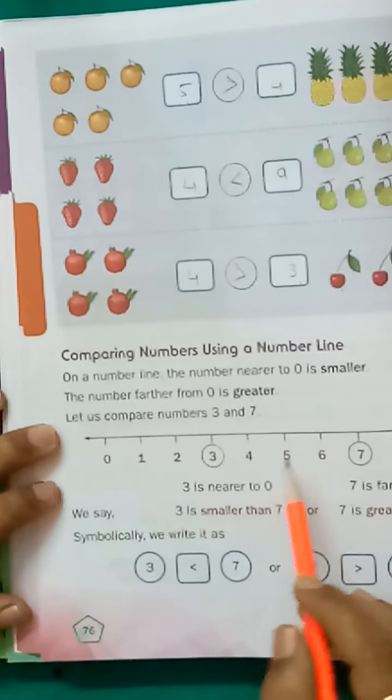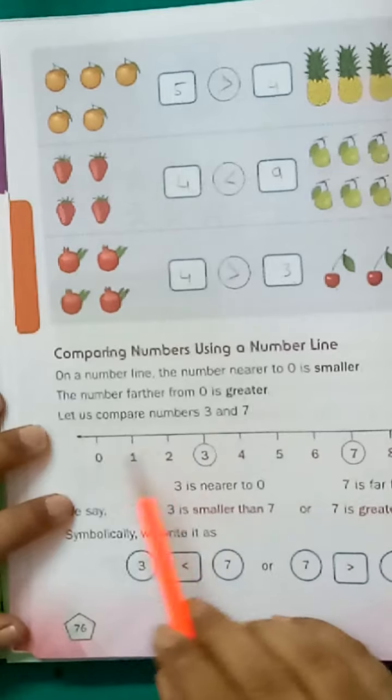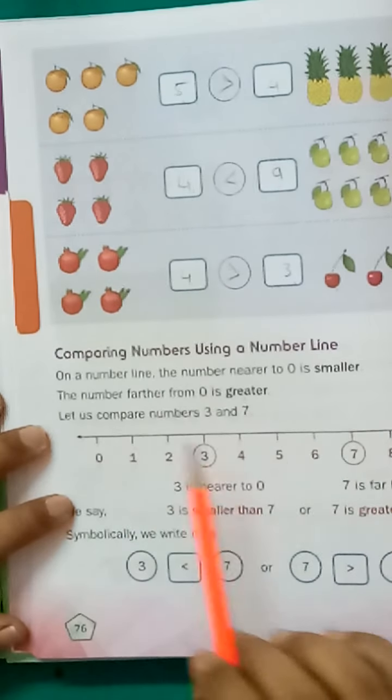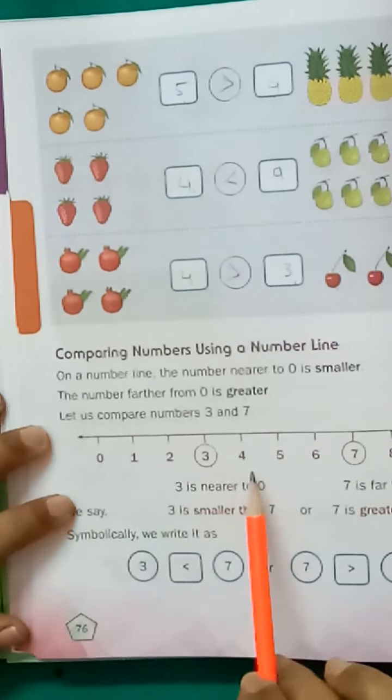So you also draw a line like this, a big line. I am going to compare 3 and 7. Now, we started with 0: 0, 1, 2, 3, 4, 5, 6, 7, 8, 9. I wrote up to 9. See here: 0, 1, 2, 3, 4, 5, 6, 7, 8, 9. On this, now I am going to compare 3 and 7. I am going to circle 3, and I am going to circle 7.